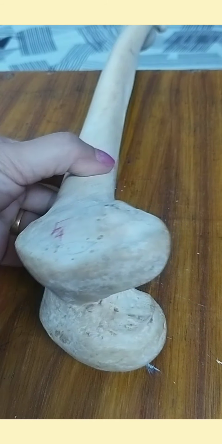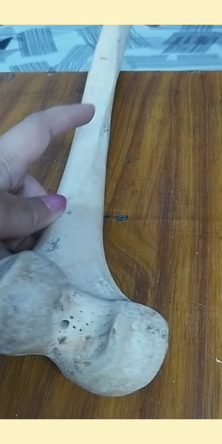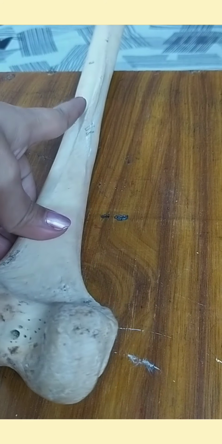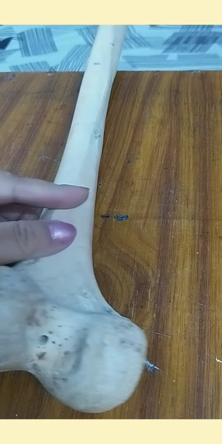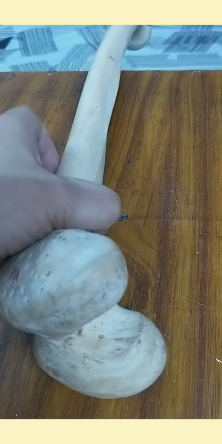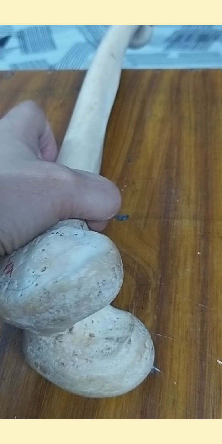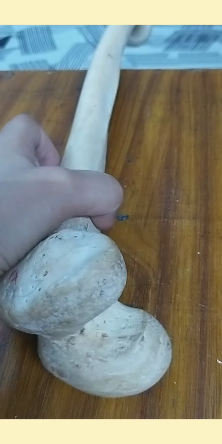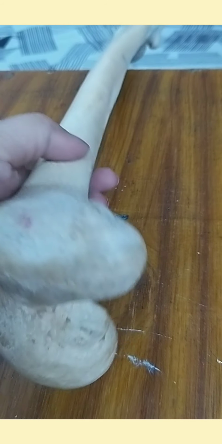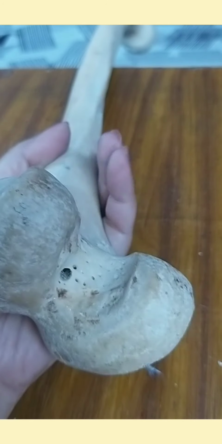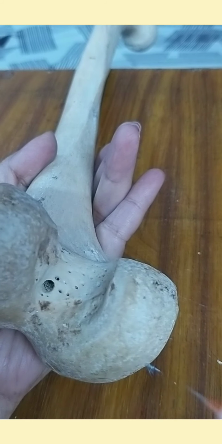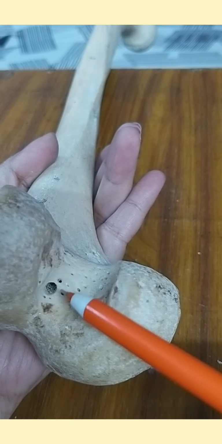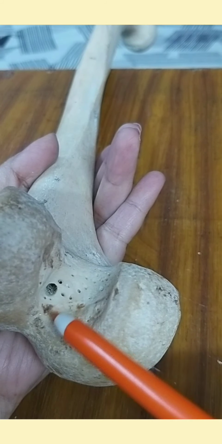Now if I turn this, you can see this is the posterior surface, because this is the linea aspera, and see, these are projecting backwards and are separated by the intercondylar fossa.